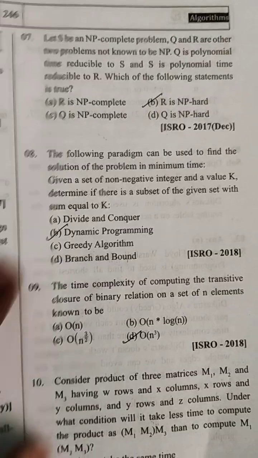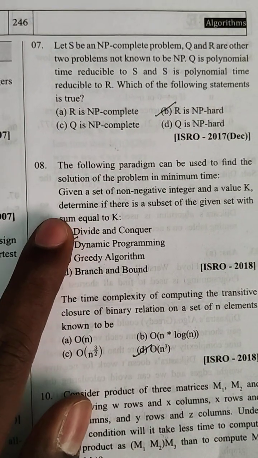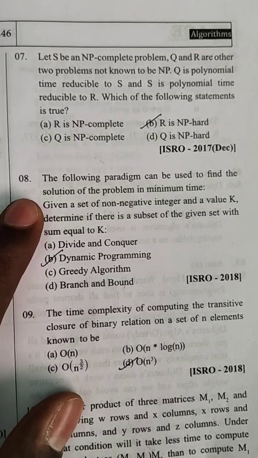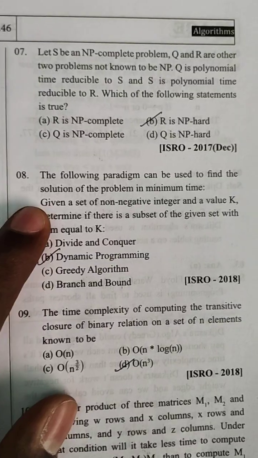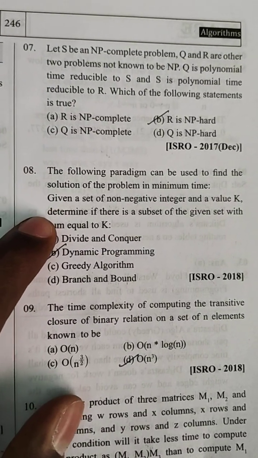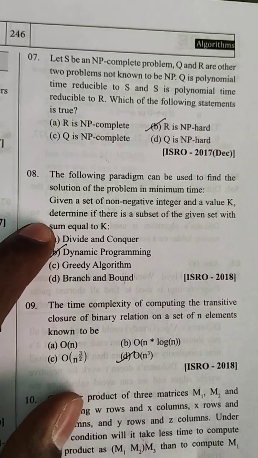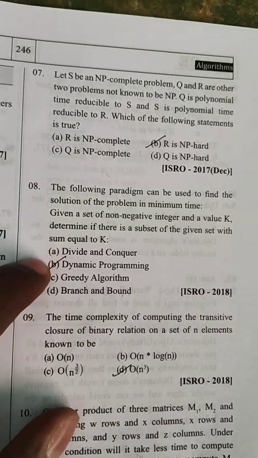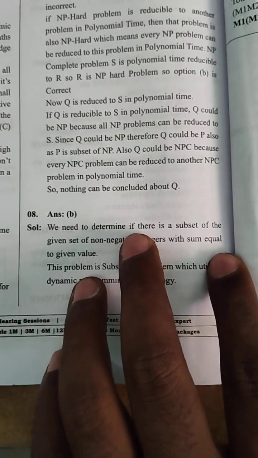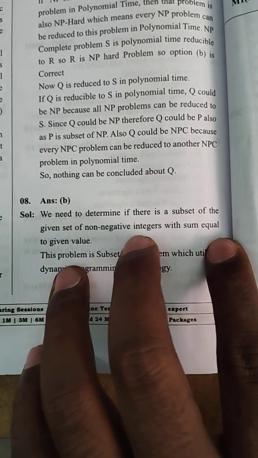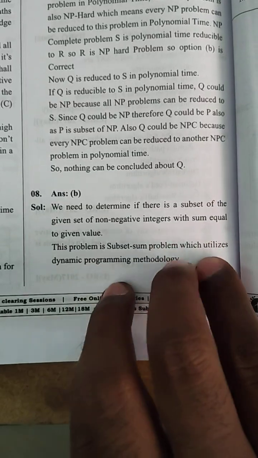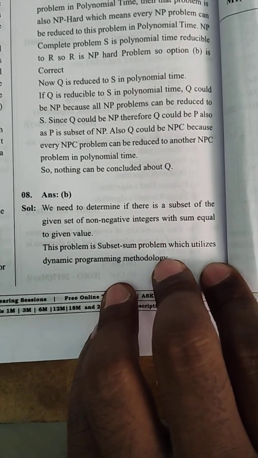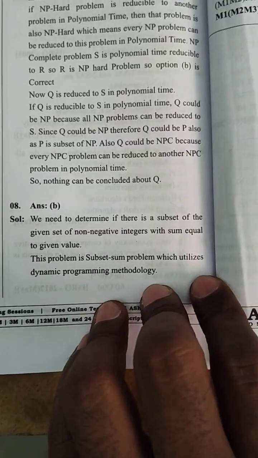Eighth one, the following paradigm can be used to find the solution of the problem in minimum time. Given a set of non-negative integers and the value of k, determine if there is a subset of the given set with the sum equal to k. Dynamic programming. This problem is a subset sum problem which utilizes the dynamic programming methodology.